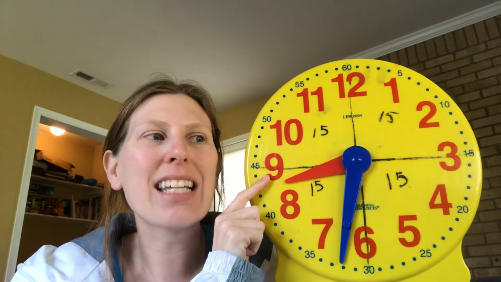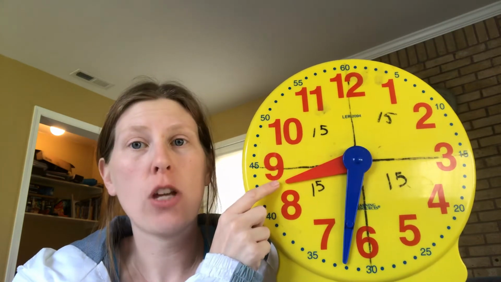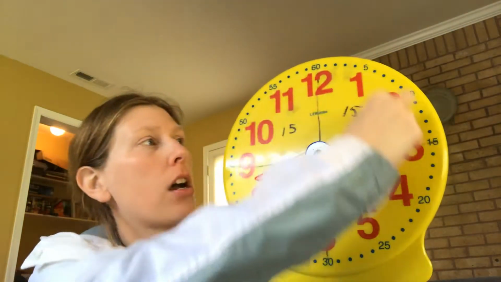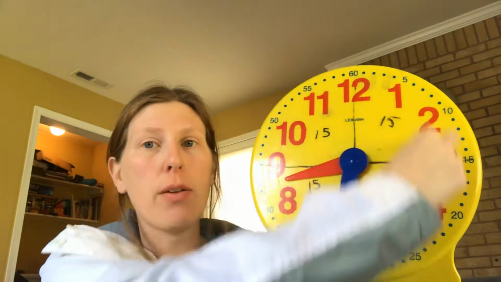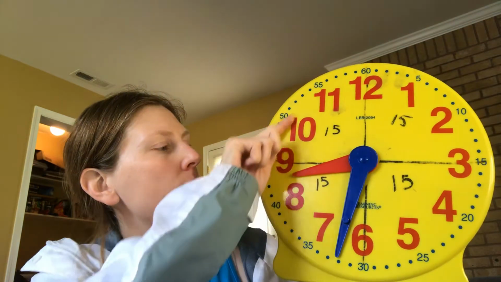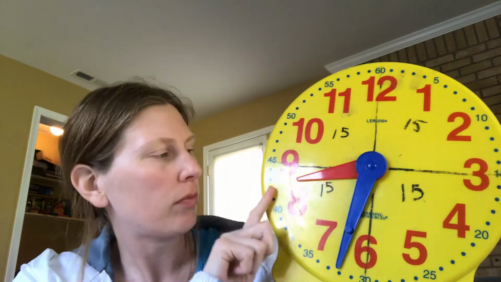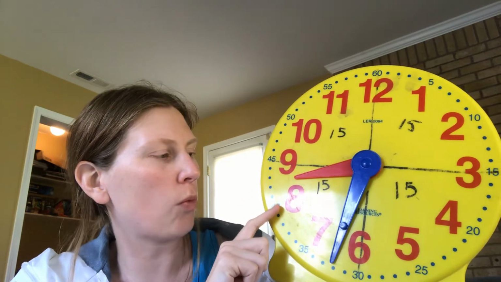For A, it says the shorthand on the clock shows the hour. We already know that. What is the last number the shorthand moved past? So I want to know what it moves past. Remember, clockwise is always going this way. So right here, if it's going to continue to go this way, what was the last number this hour hand passed? So the last one it passed was 8. So we're going to write that down.